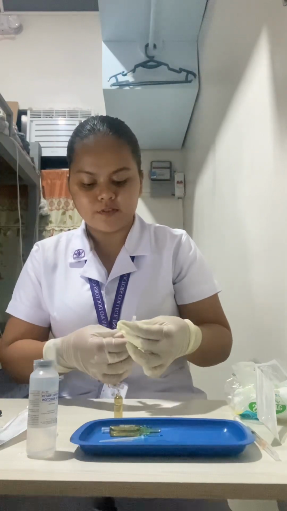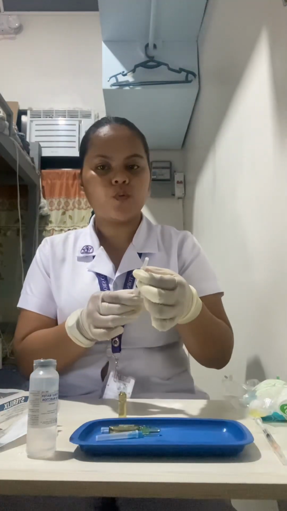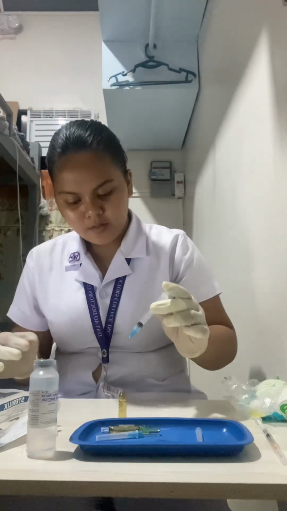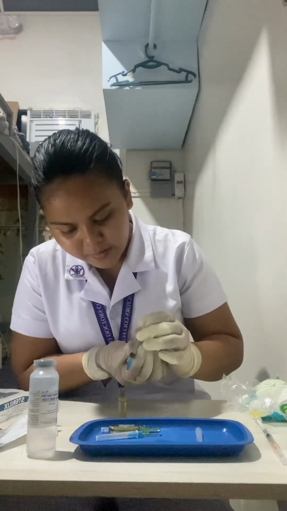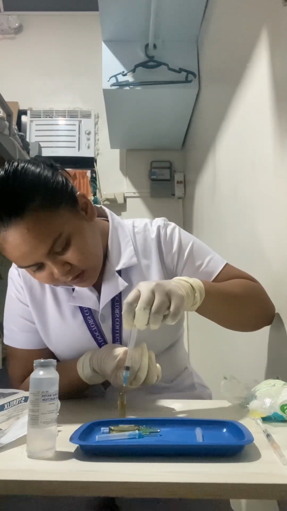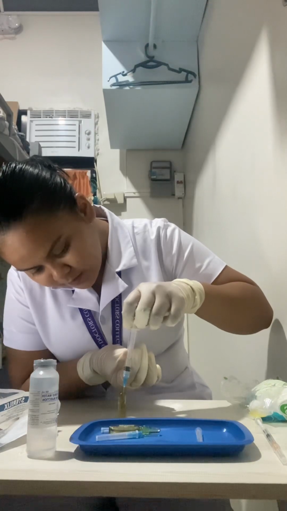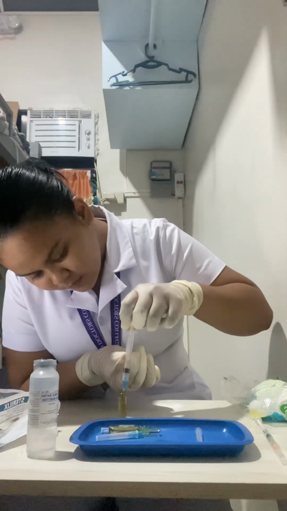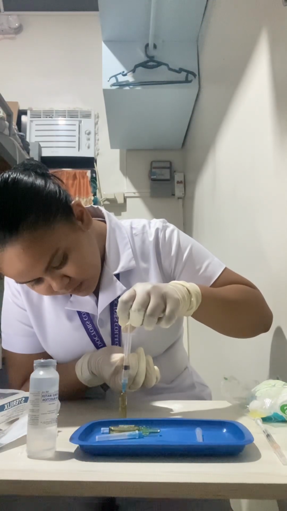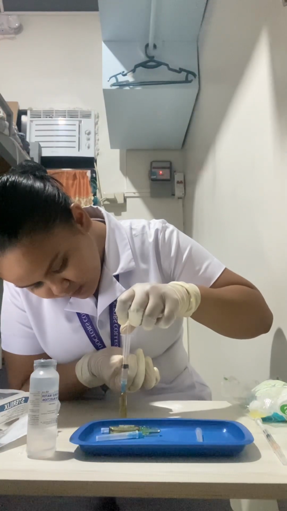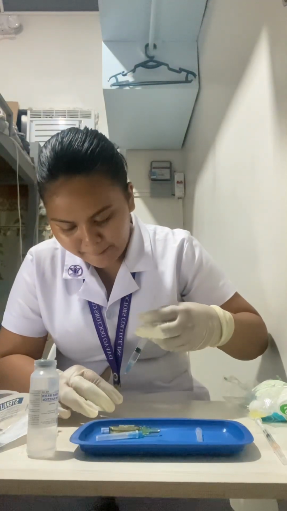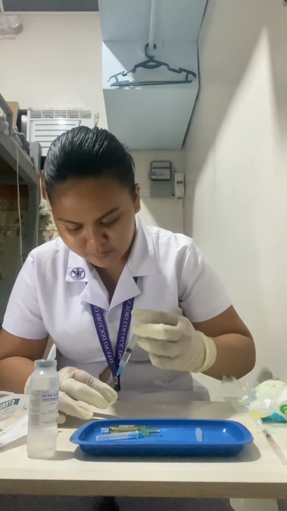So I have to make sure that the filter needle is attached. And now I'm going to remove the cap of the needle. And then I'm going to withdraw the medication that is prescribed gradually, making sure that I do not inject air into the syringe. We can slightly tilt the ampule so that we can withdraw all the medication.